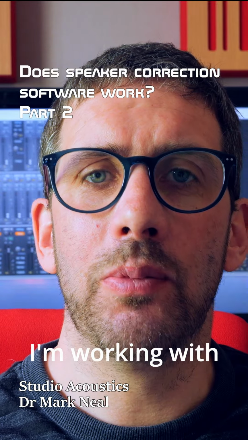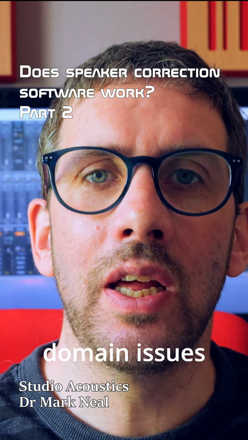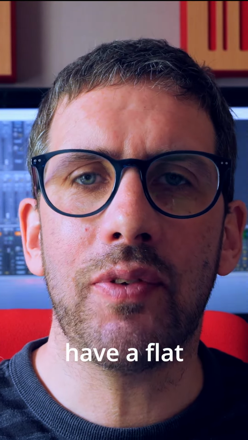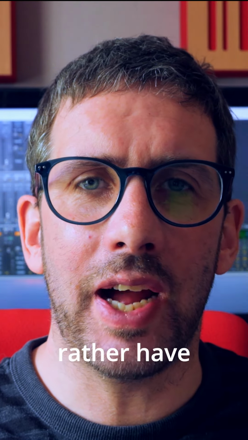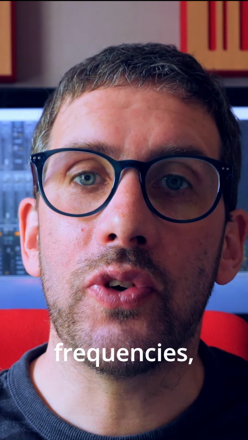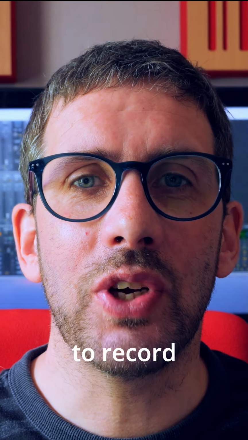Very often when I'm working with studios trying to correct the acoustics, it's actually the time domain issues that I'm much, much more concerned about rather than the frequency response of the room. Yes, it's nice to have a flat frequency response, but I'd rather have something that has a really even time domain curve of all frequencies, because that'll be a much nicer space to work in and a much nicer space to record in as well.